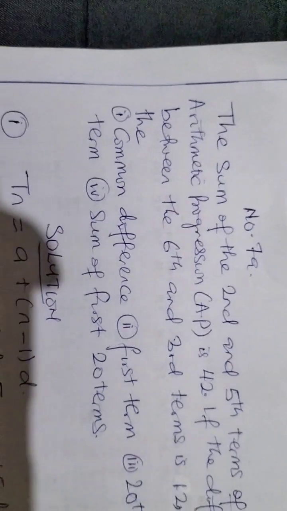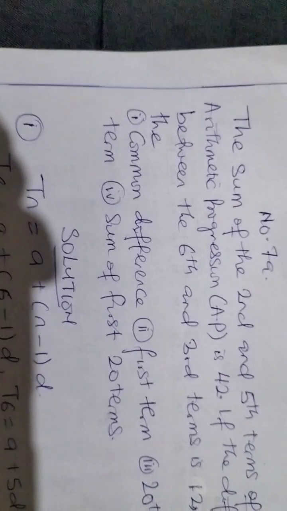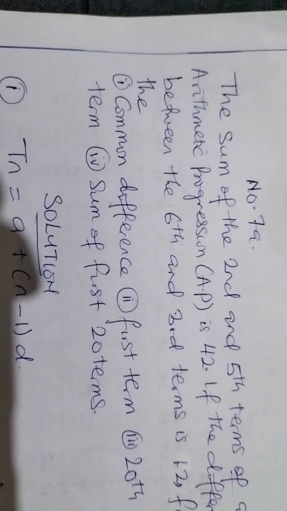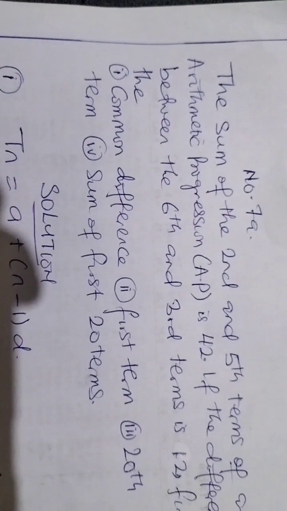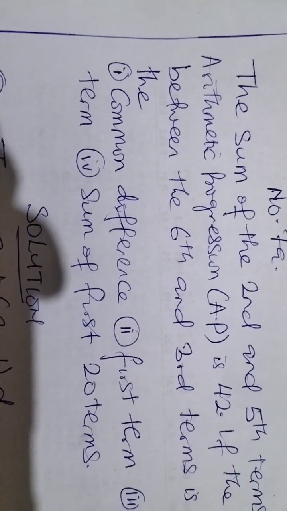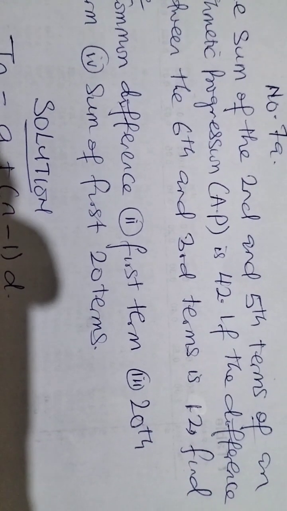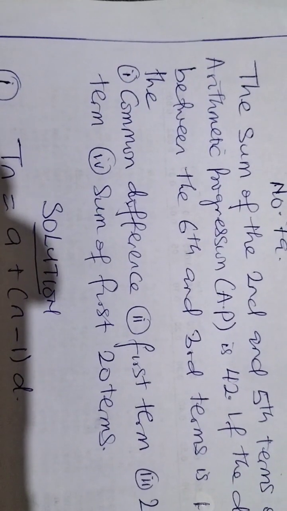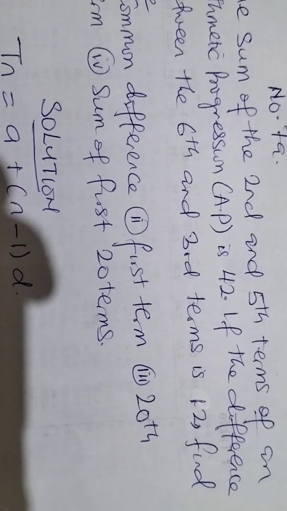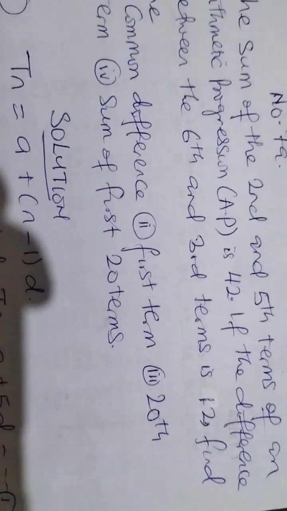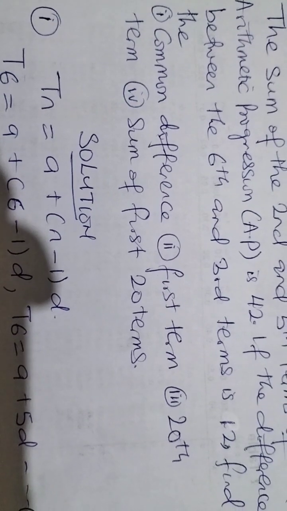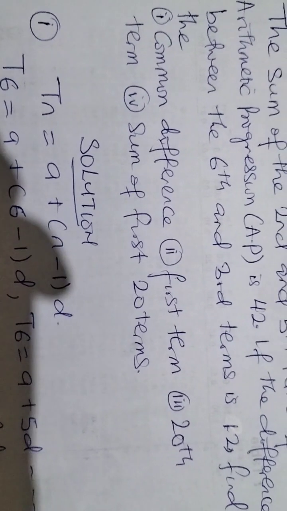Number 7 says the sum of the second and fifth term of an arithmetic progression (AP) is 42. If the difference between the sixth and third term is 12, find (I) the common difference, (II) the first term, (III) the 20th term, (IV) the sum of the first 20 terms. We'll now go to the solution.